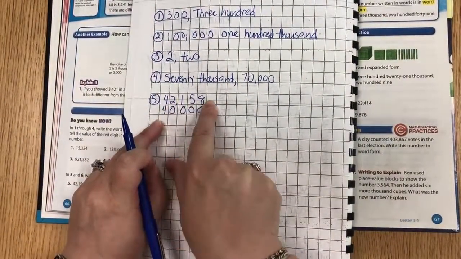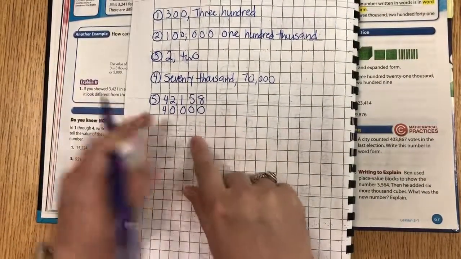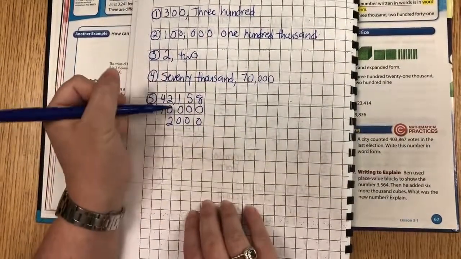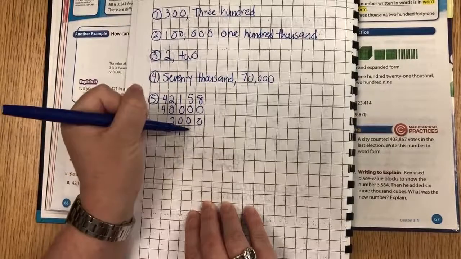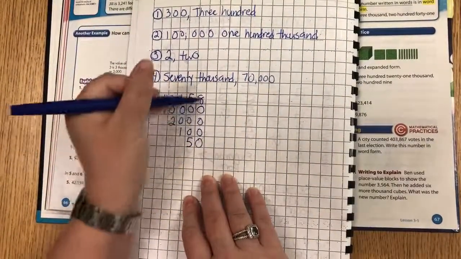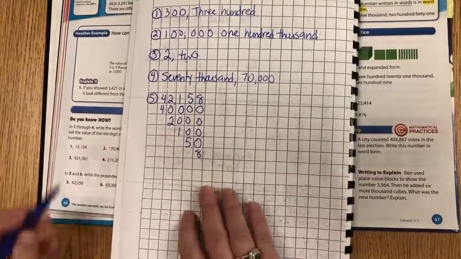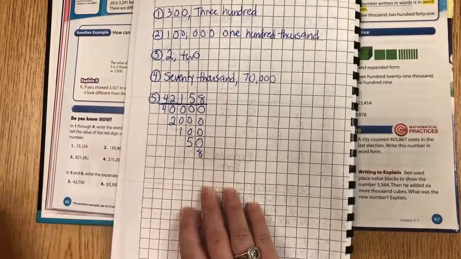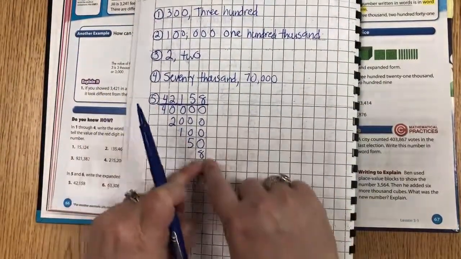I just look at how many numbers there are and just fill it out with zeros. Now I go to the 2, 2, 0, 0, 0. Now I go to the 1, 1, 0, 0. 5, drop that down, 5, 0, and then 8. You can underline this to kind of show that it's been separated. And look at that beautiful little triangle you made.